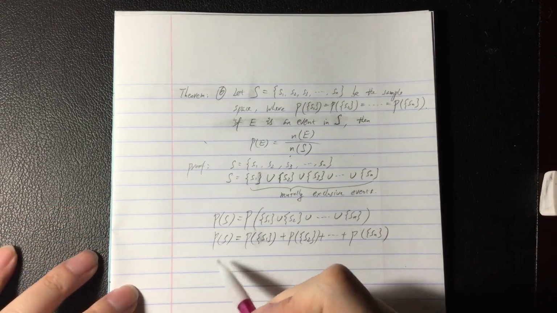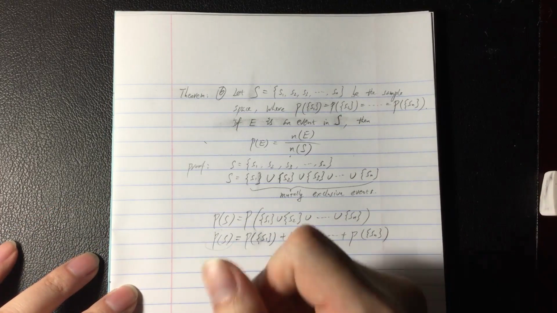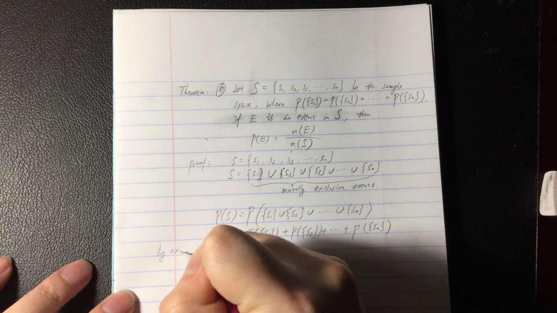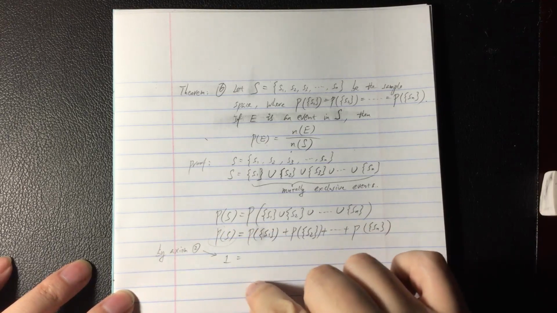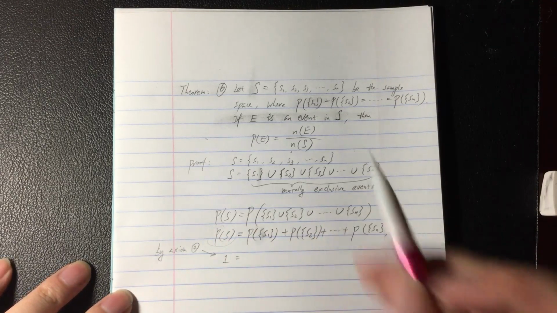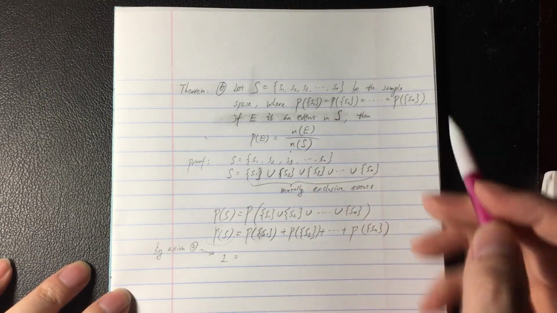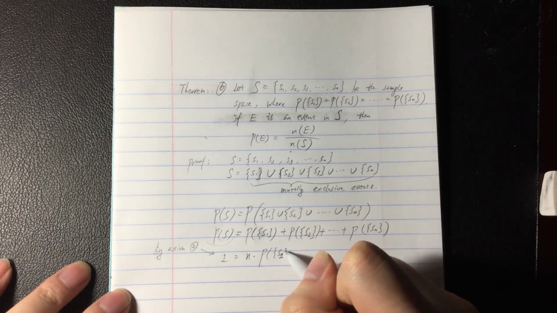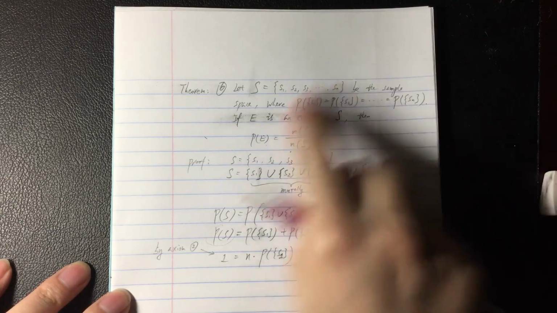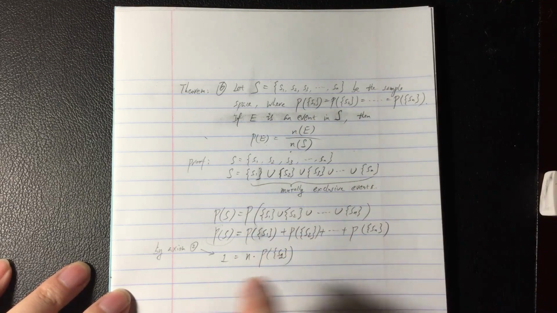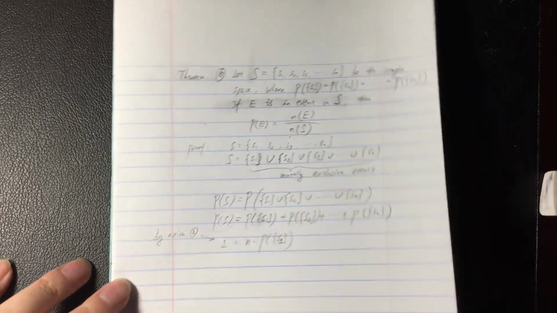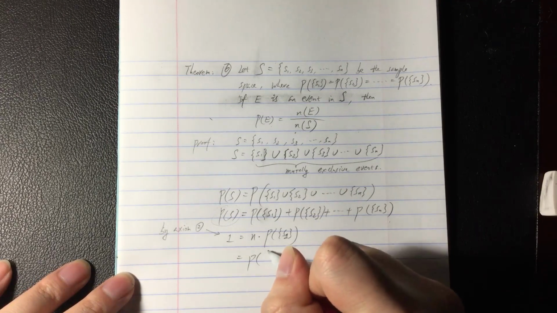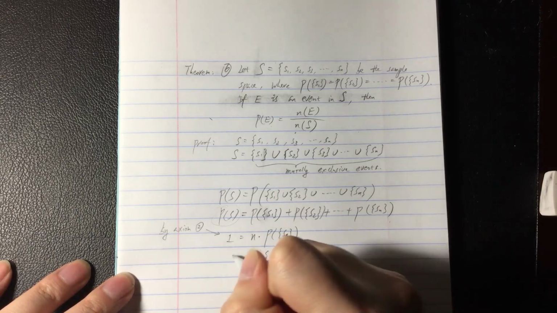By axiom number 2, we know that probability of S must be 1. Probability of the sample space must be 1. Since probability of S1, S2, Sn are all the same, and we have n terms here, I can write it as n times probability of, let's say, S1. Then, if I solve the equation for probability of the set S1, it equals 1 over n.